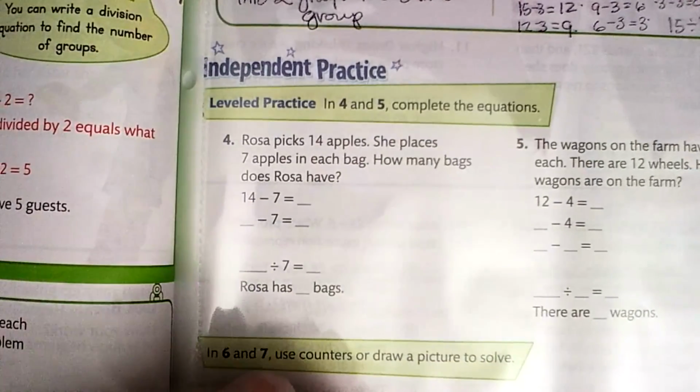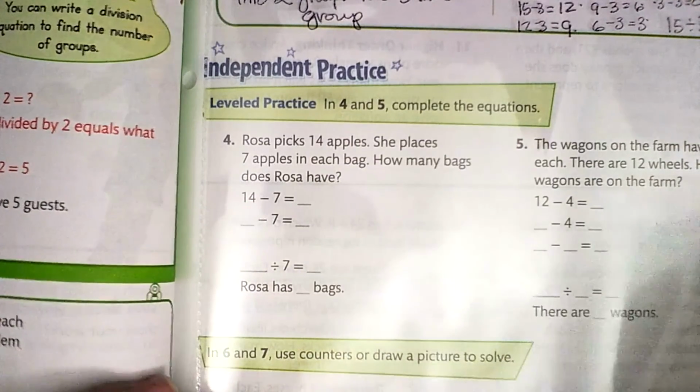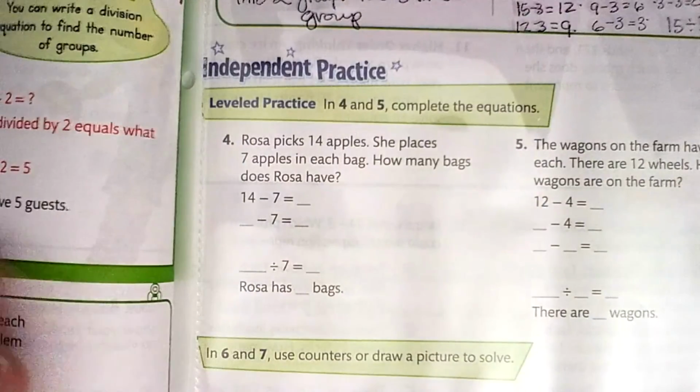Now you're going to be completing lesson 1-5. You're going to complete 1 all the way to 13. That's going to be your independent practice and your homework.